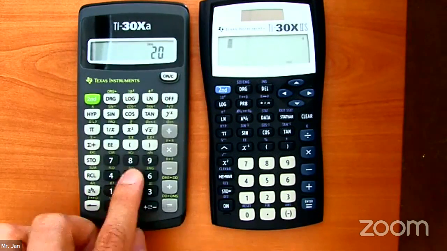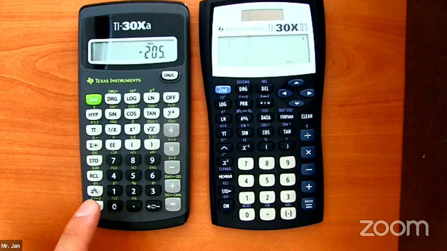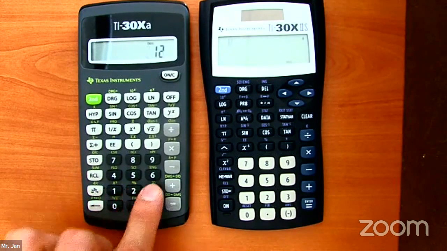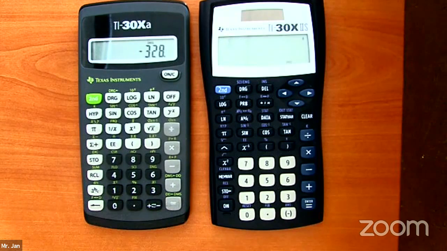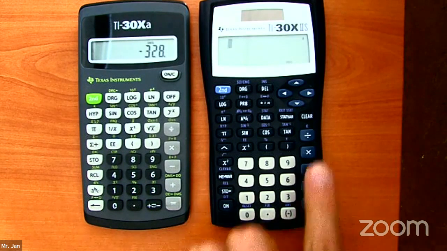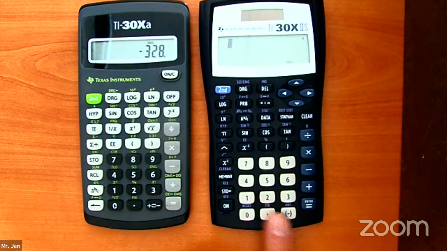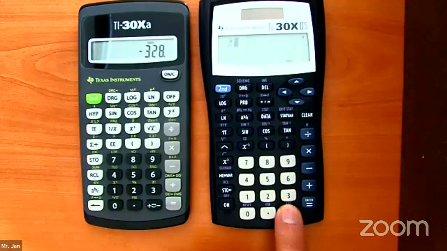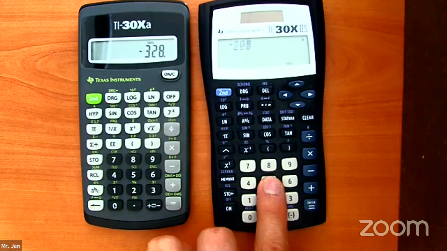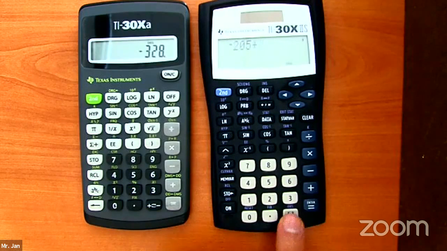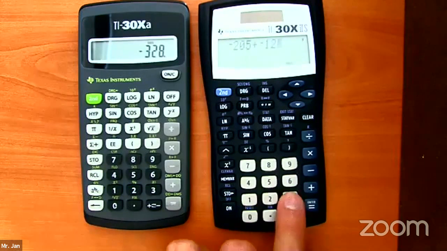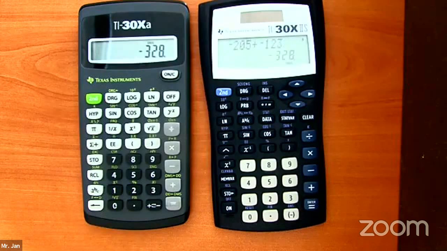So -205 plus -123, both negative, so it's going to be -328. And the same thing for this calculator, but this time you need to tell the sign in advance. So -205 plus -123, and when you hit enter, you're going to end up with the same result, -328.